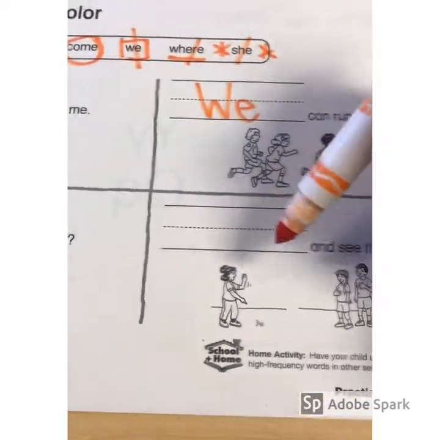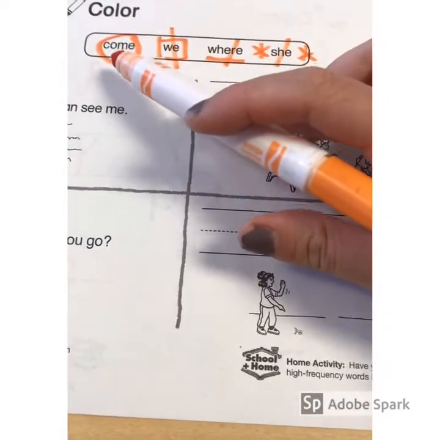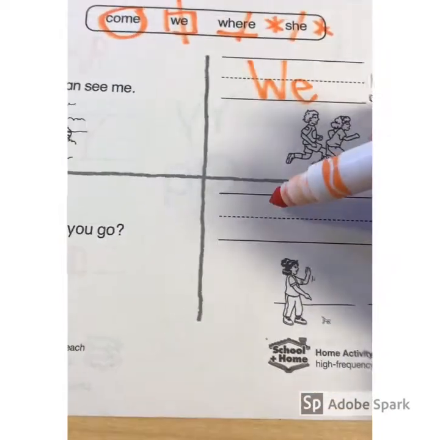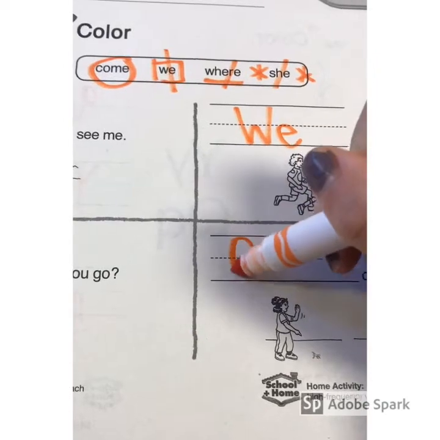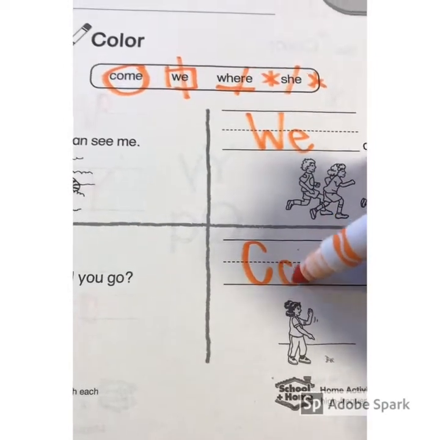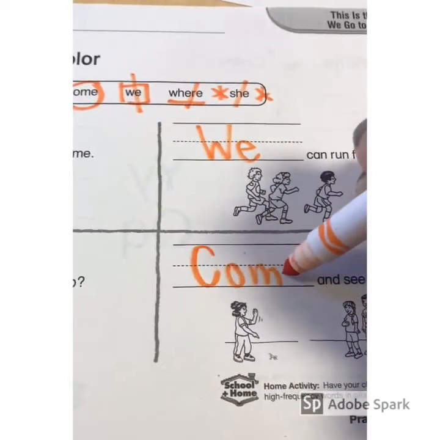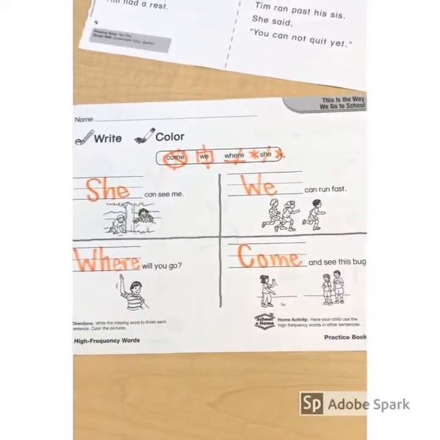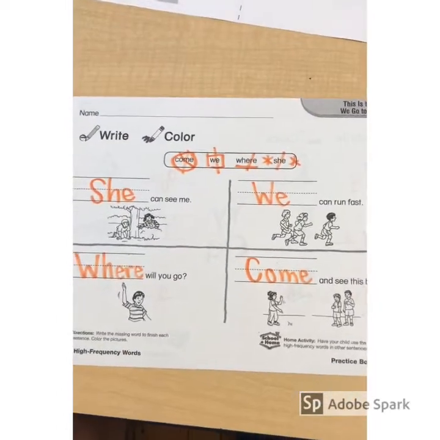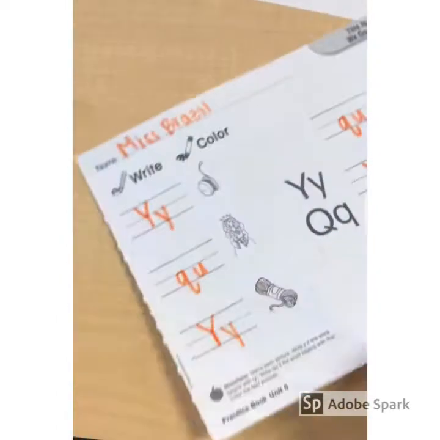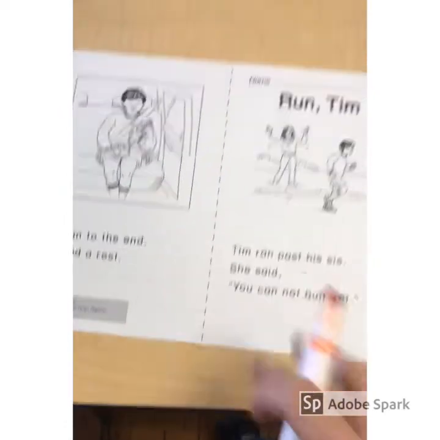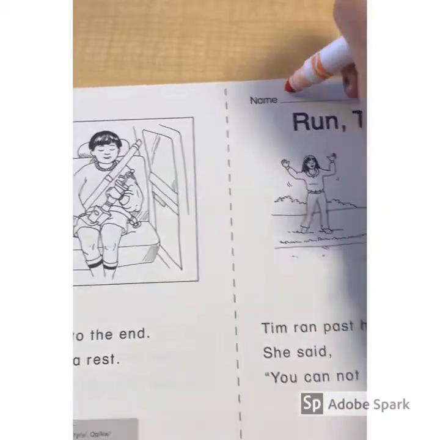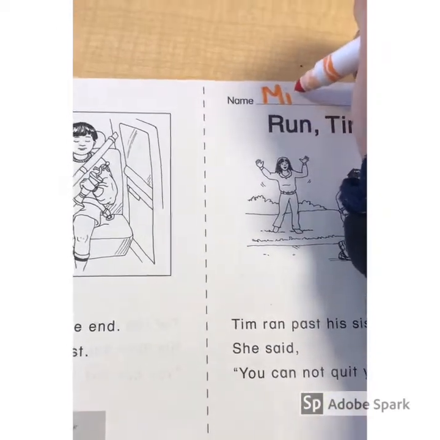Perfect. First word in our sentence, so our first letter, which is C, has to be uppercase. Uppercase C, lowercase o, m, e. Come and see this bug. Perfect. You can pause the video here, make sure your paper looks like mine. Then this goes back into our folder to come back to school. And then you can find your book, Run Tim. Put your name at the top, and we're going to read this one together next.